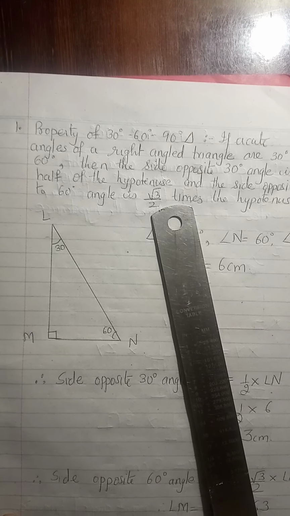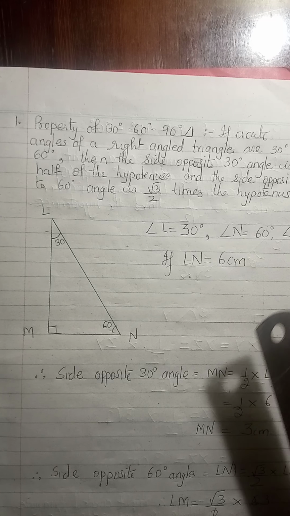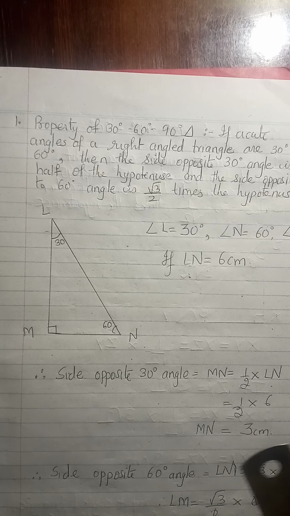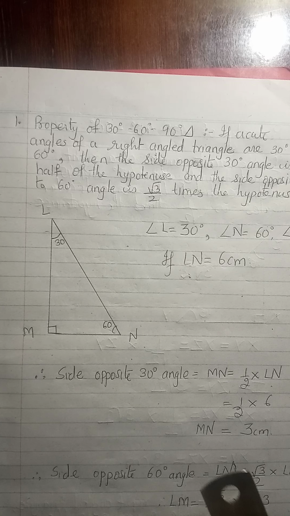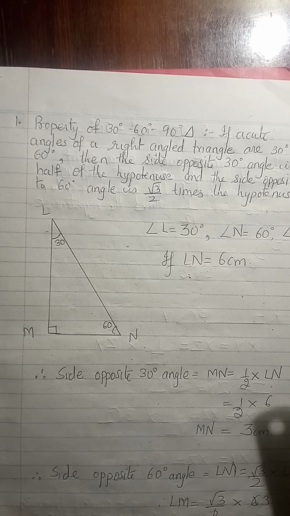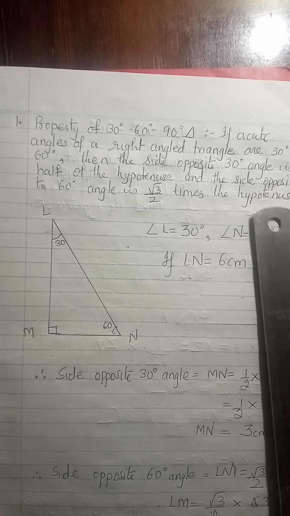Property of the 30, 60, 90 degree triangle. We have already discussed this in 9th standard, but a little introduction again will help us solve a few sums based on it. What is the statement of it?